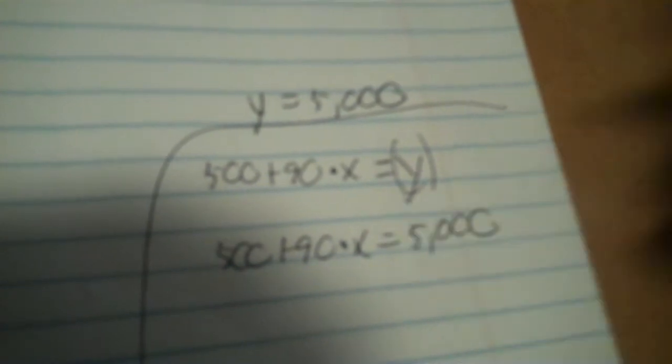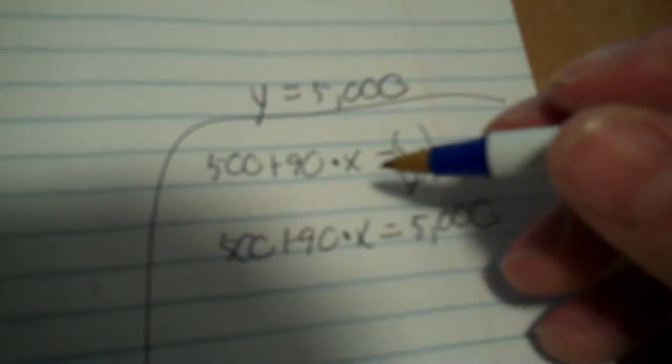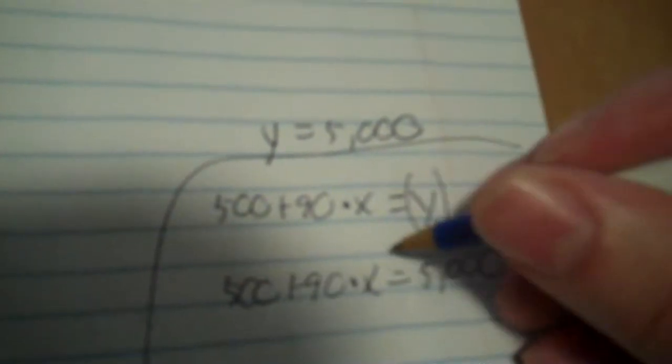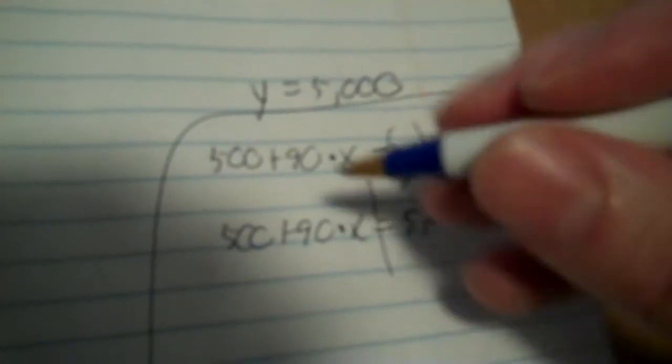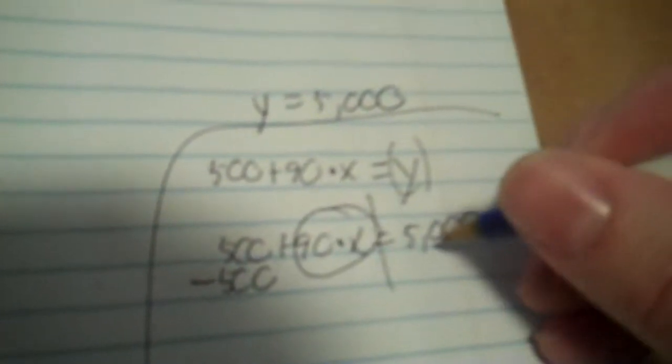Now, you got to solve the equation for X because X has some operations with it. It's not like where you just times and add, okay? So make your wall. You got plus and times. Circle the times. To get a 500 to 0, we would subtract 500. So line up your equals.